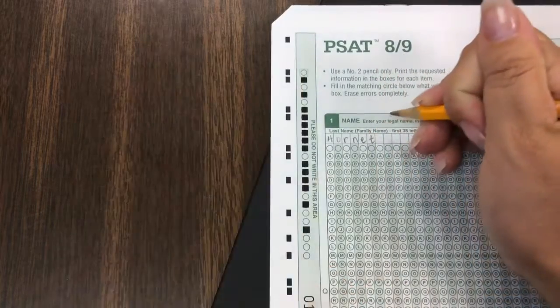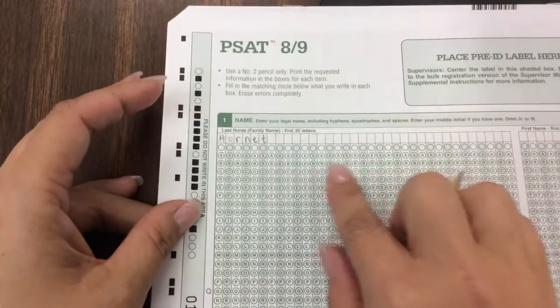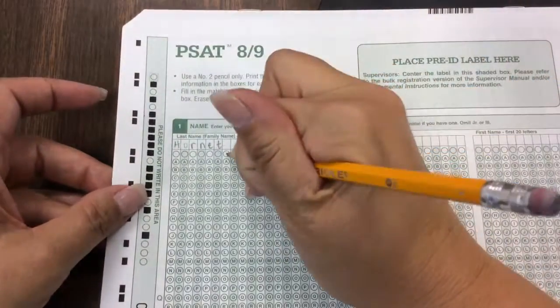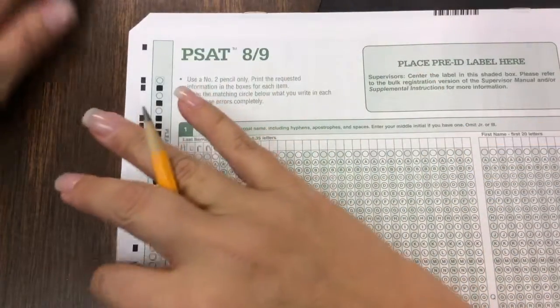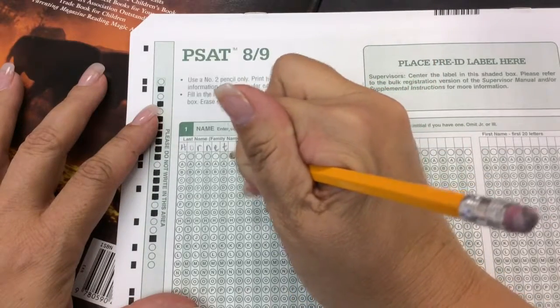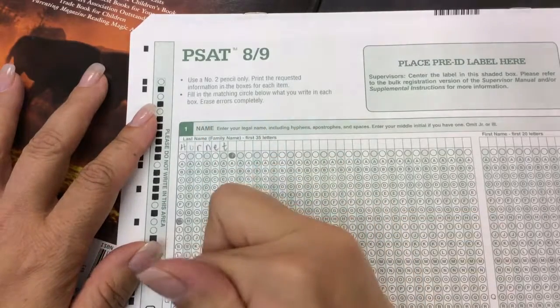And as they indicated, if you do not use all the boxes, which you will not be using all the boxes, for this portion right here, you're going to simply bubble in each corresponding blank. So right now, fill in your legal last name.